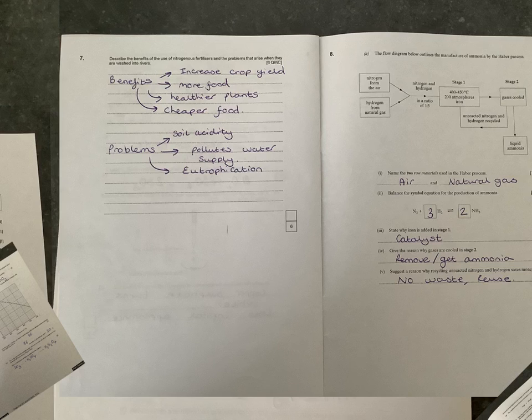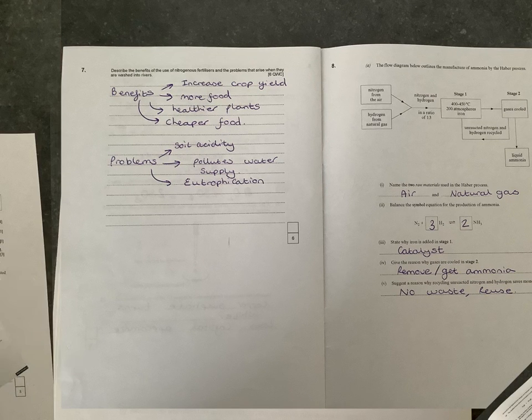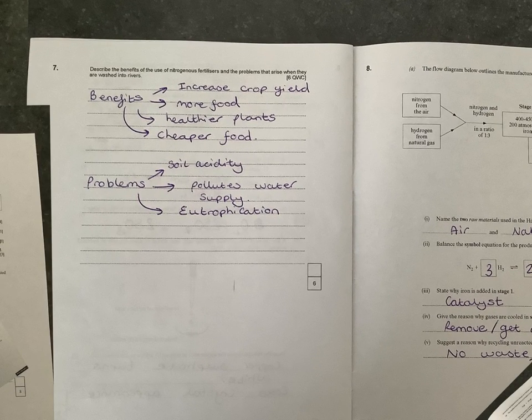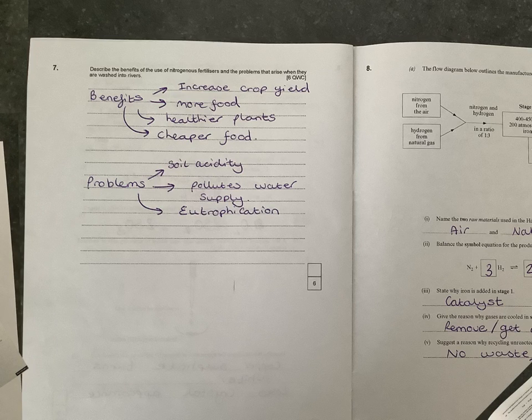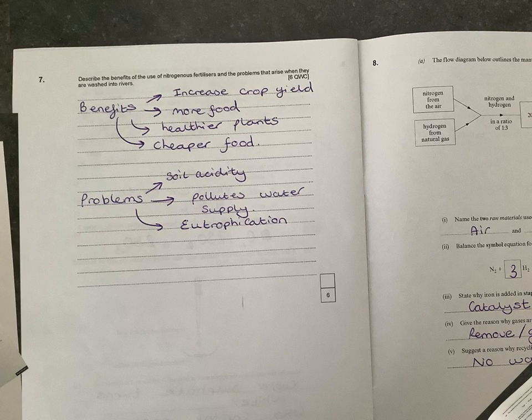I think nearly there at the end. Okay, question number 7 is looking at fertilisers. Describe the benefits and problems with nitrogen fertilisers. So this question does come up. You need to know a couple of benefits and problems.